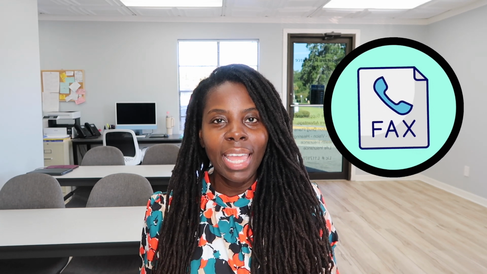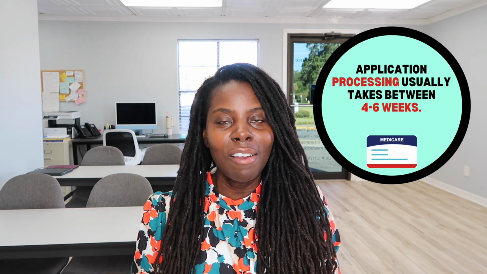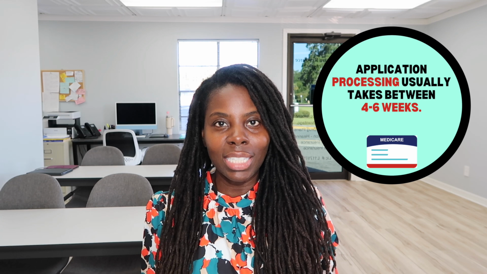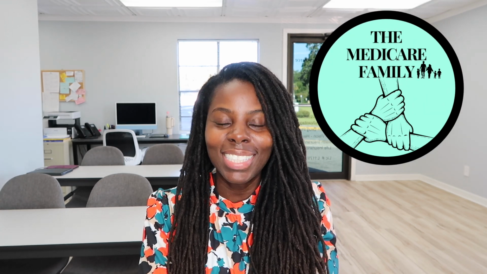Now that you have these 2 forms completed, it's very important to take the forms to your local Social Security office. You can also fax this form as well. It usually takes 4 to 6 weeks for Medicare to process your application. You should get a new card in the mail with your new Medicare Part A and Medicare Part B dates. So it's going to have the new Part B dates, have the original Medicare Part A dates, and get off of your employer's coverage if you're still working, or if you're completely retiring, then it's time for you to join the Medicare family.